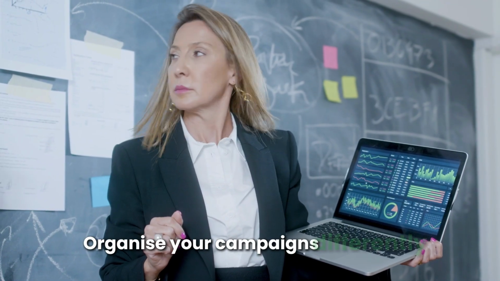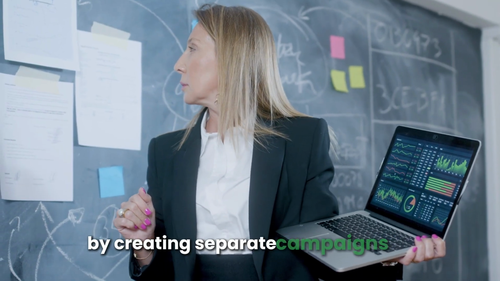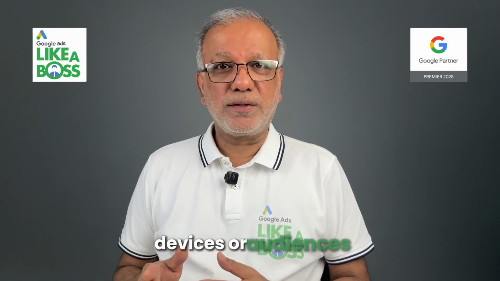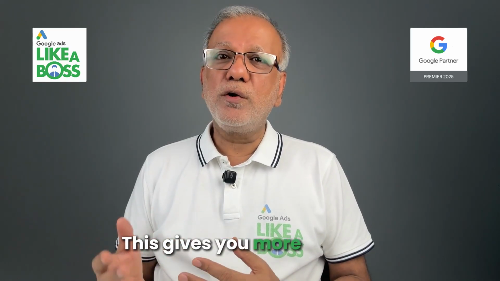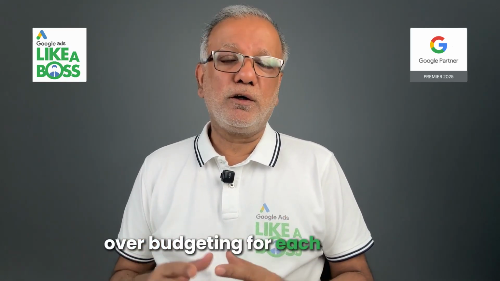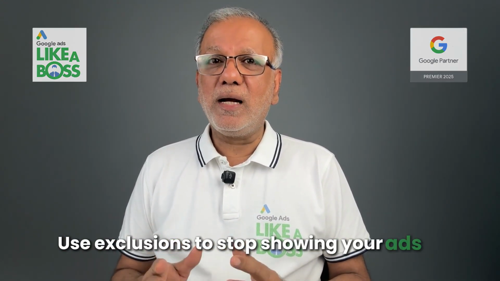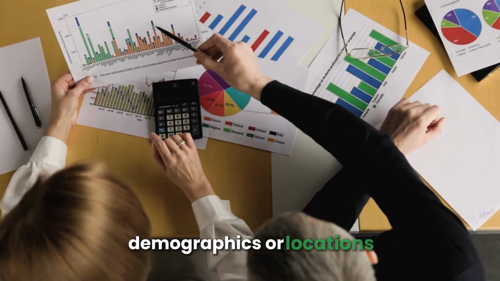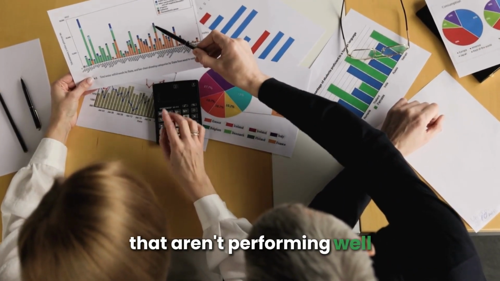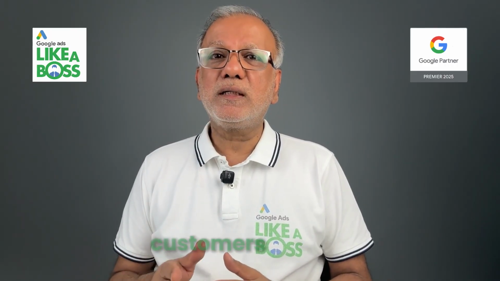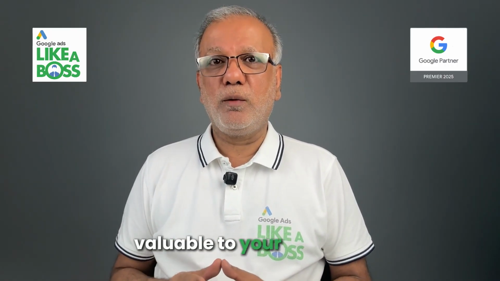Organize your campaigns differently by creating separate campaigns for different locations, devices, or audiences. This gives you more control over budgeting for each of these. Use exclusions to stop showing your ads to demographics or locations that aren't performing well. Use value-based bidding to tell Google which customers are most valuable to your business.